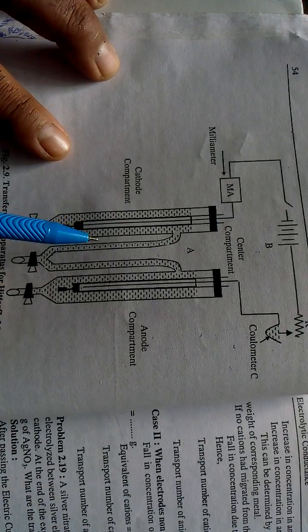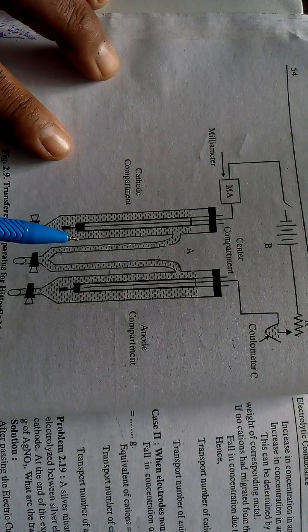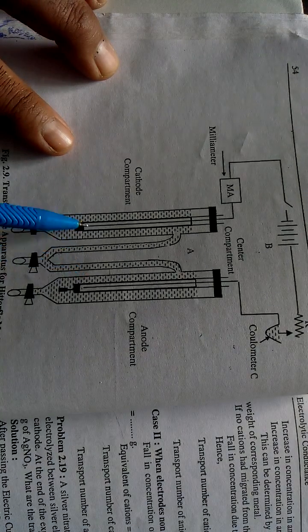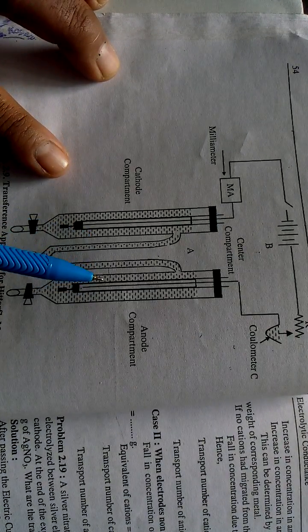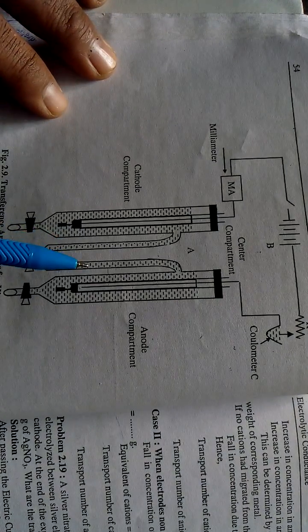So whenever a current enters this solution, the ions migrate towards the oppositely charged electrode, get deposited on it, and during this a current is carried by these ions.